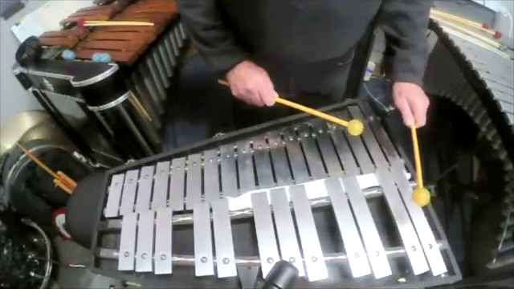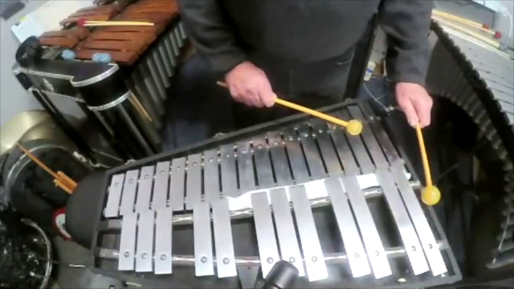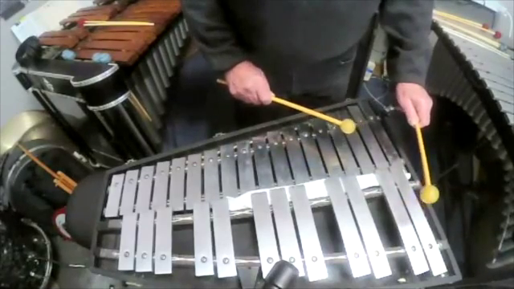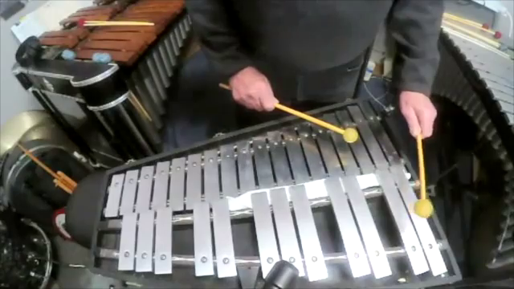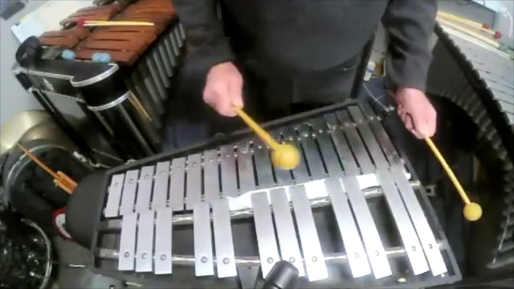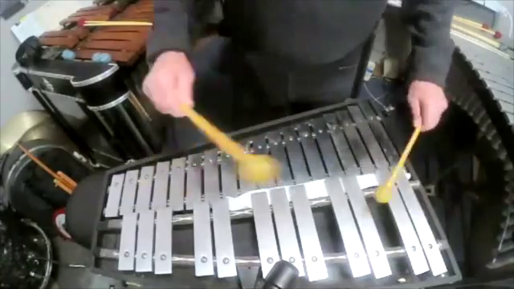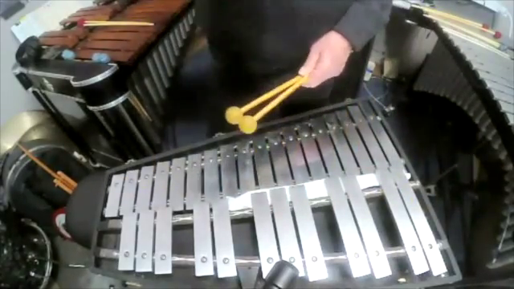And so I know right where it is. So now, if I'm going back and forth between these two notes, I'm never going to miss them. Because I also have to watch the conductor, right? So I'm never going to miss them, as long as I keep them right over. But if I play it like this, that's called sloppy motion. Now let's look at number 2.